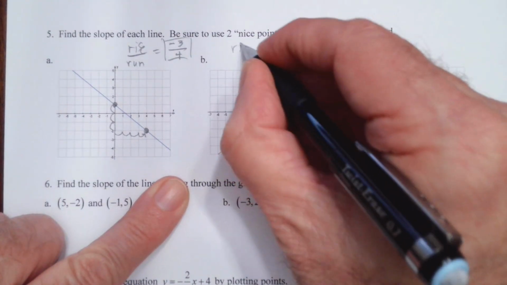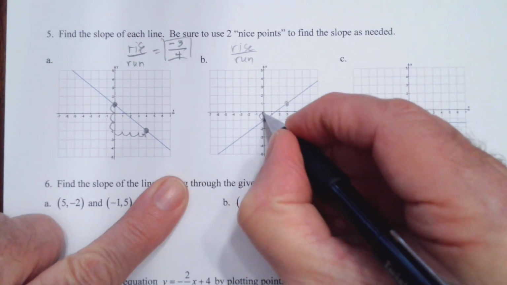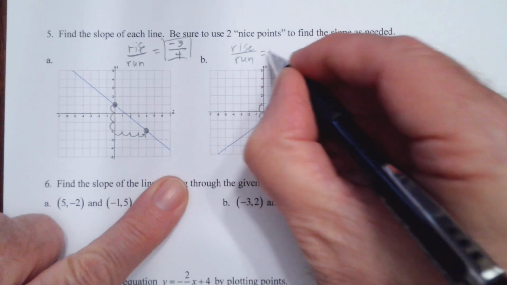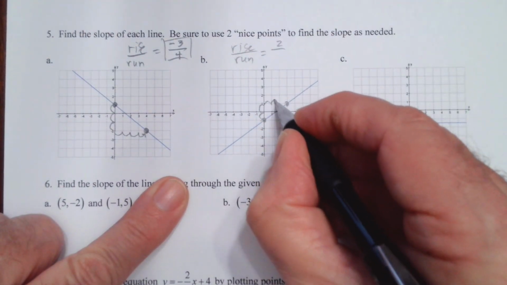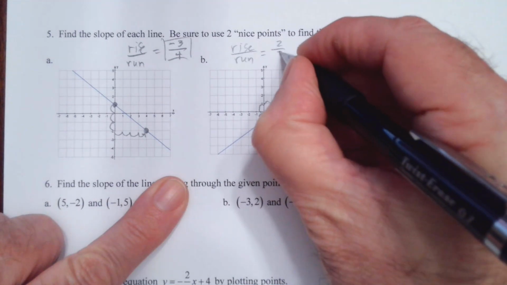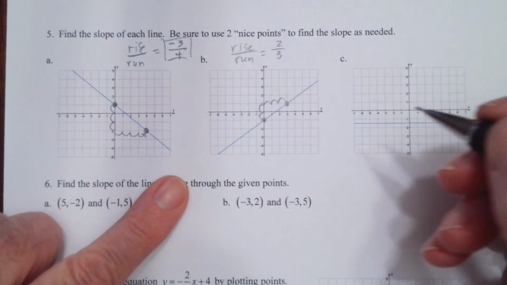So again, it's rise over run. So we'll go up 1, 2, that's our rise, and since we went up, it's positive, +2, and then 1, 2, 3 to the right, and that's 3. So the slope here is 2/3.